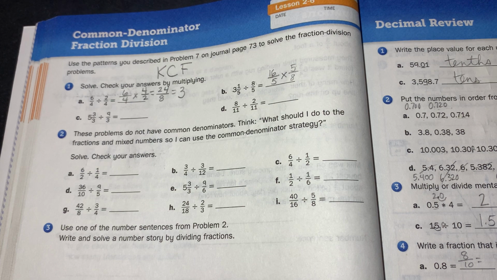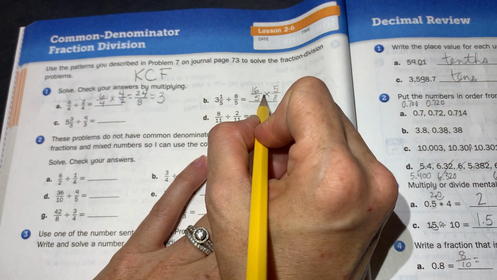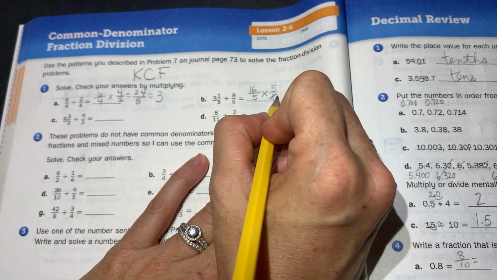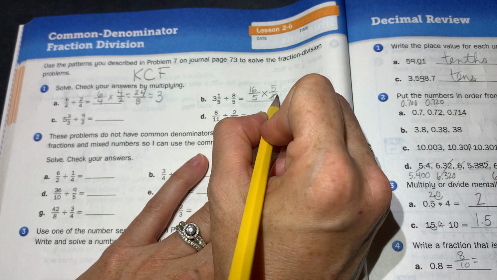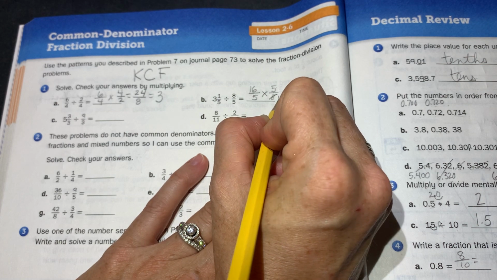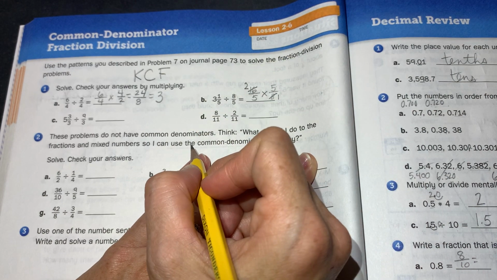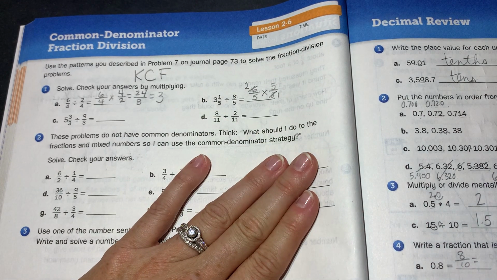16 and 8 can both be divided by 8. So 8 divided by 8 would give me what, everyone? 8 divided by 8? 1. 16 divided by 8? 2. What else can I simplify up there?